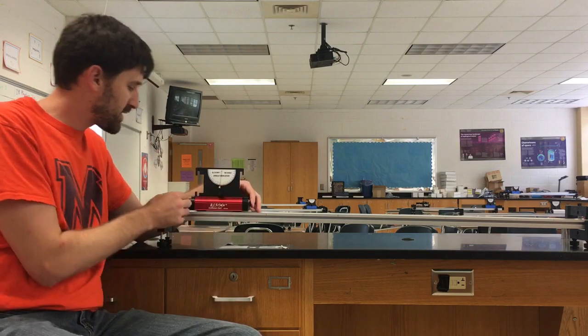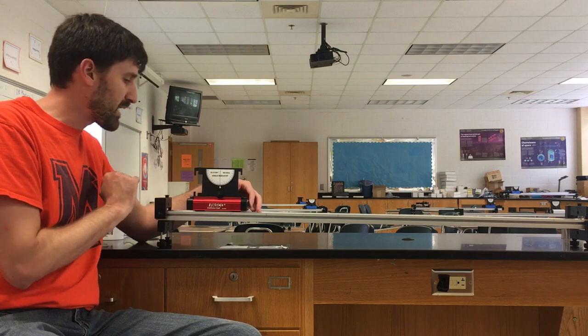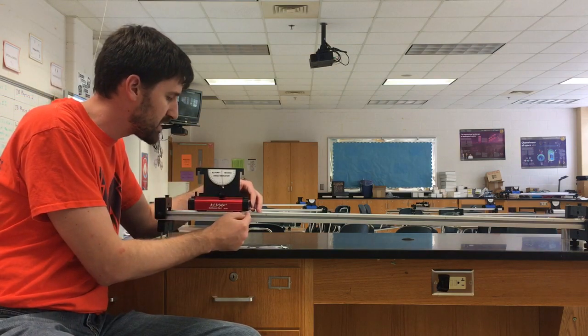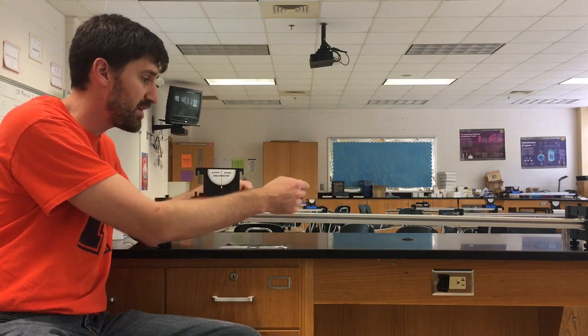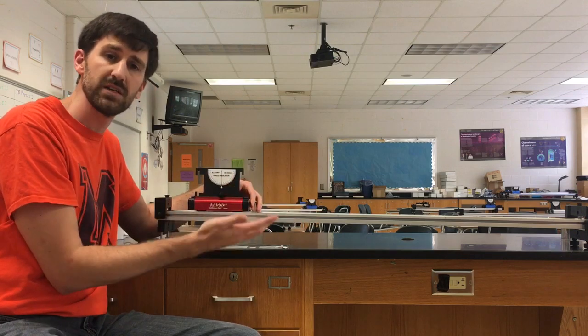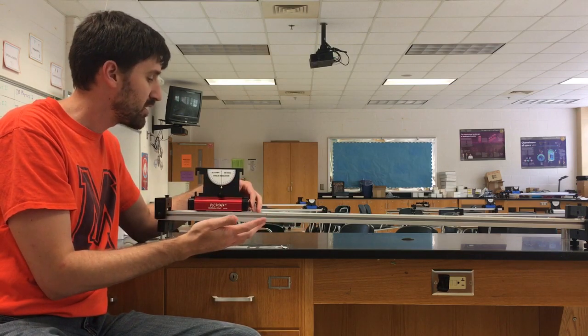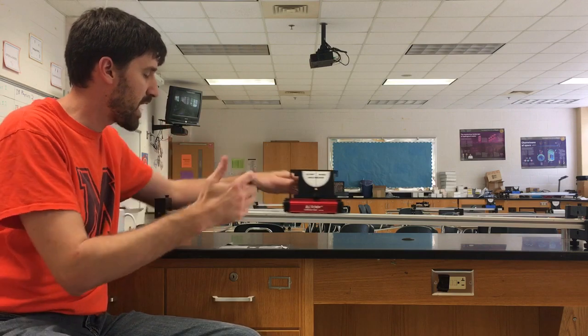So I'm going to pick a spot that's a little ways away from my magnetic stopper, maybe the 25 centimeter mark. For the first trial, I'm going to allow it to roll 20 centimeters, or 0.2 meters, and see how long it takes to do that. So I'm going to start at the 25, let it go, 25, 35, 45, going from the 25 to the 45, that's a 20 centimeter displacement. Start the stopwatch, stop it, and then I do that 5 times.